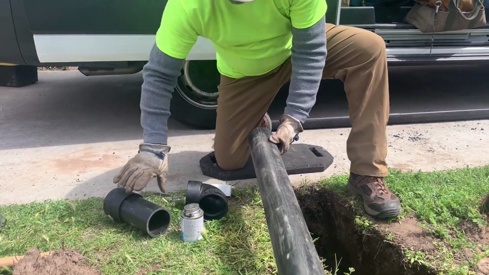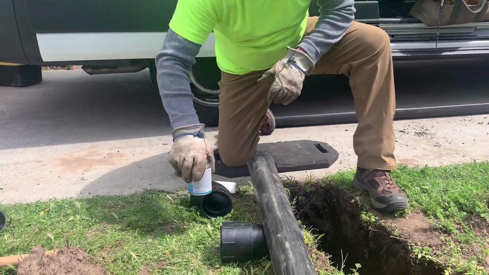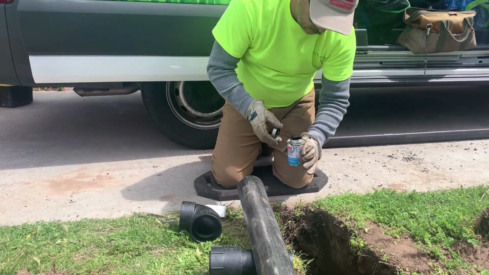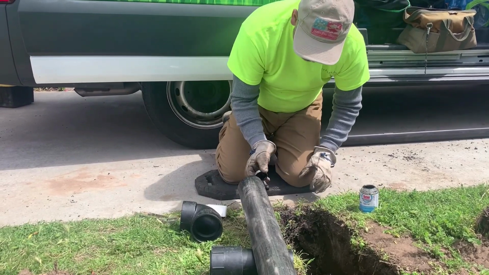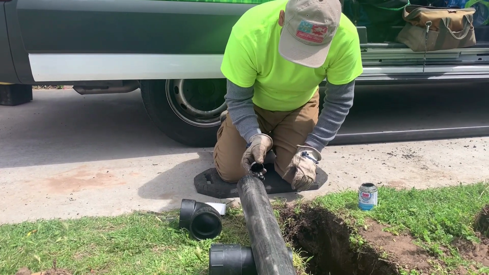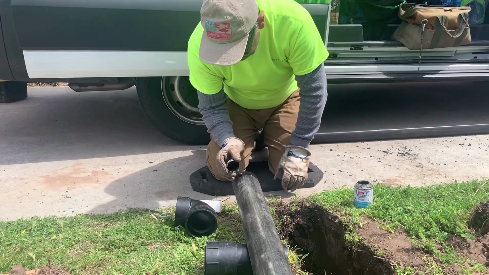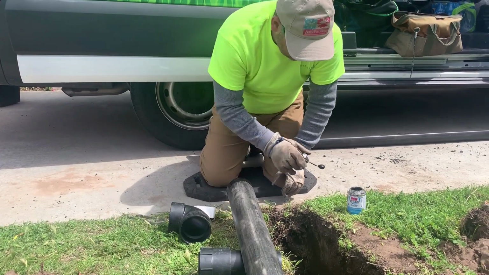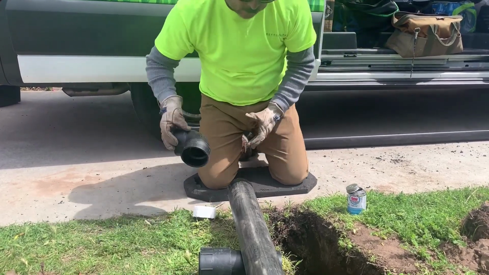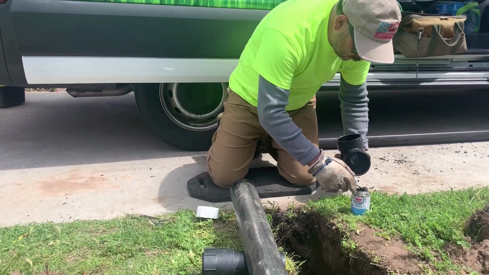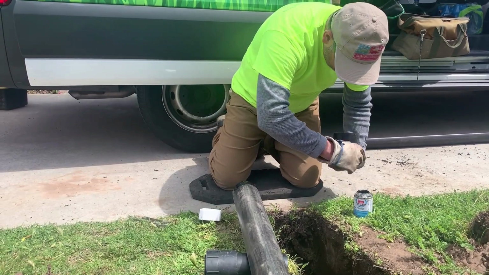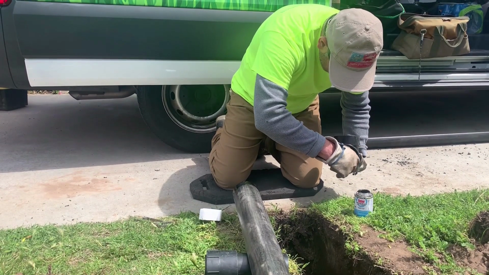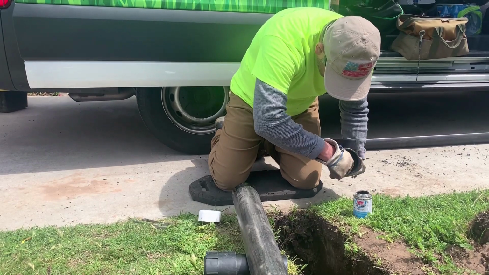Okay, now we're going to glue everything together. So the first thing you want to glue is the outside of the aquifer pipe. Do not glue inside the channel. Very important. Do not glue inside the channel, only the outside. Next, you're going to glue the bottom of the 90, only the bottom. Do it like a half moon. Do not glue all the way around in a circle, only the half moon.